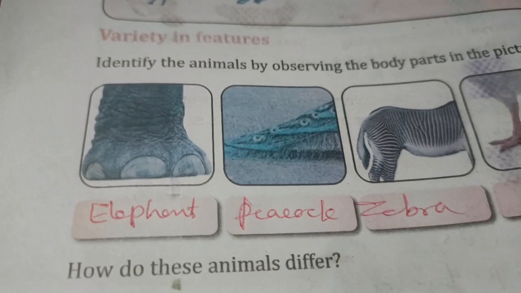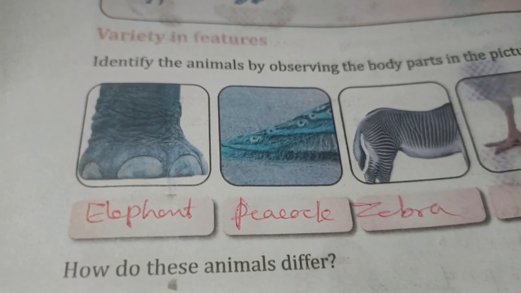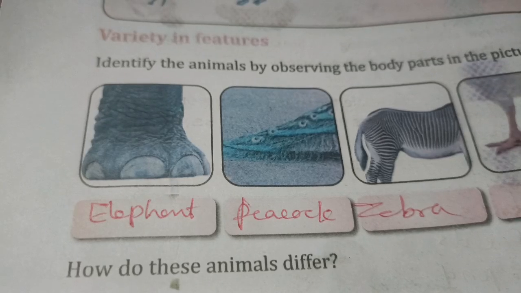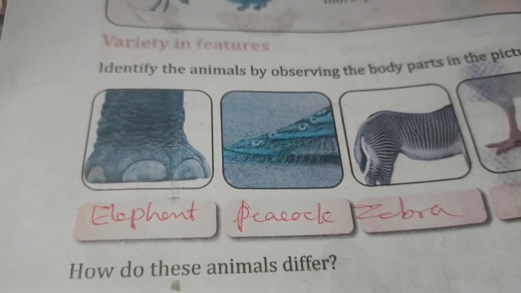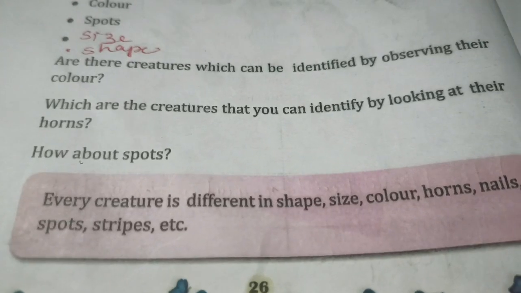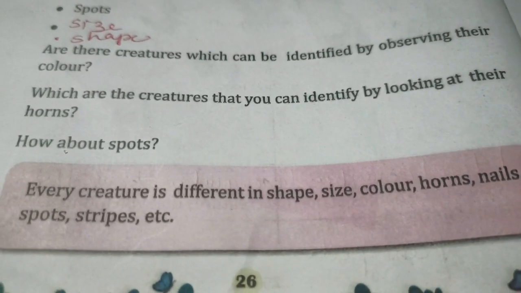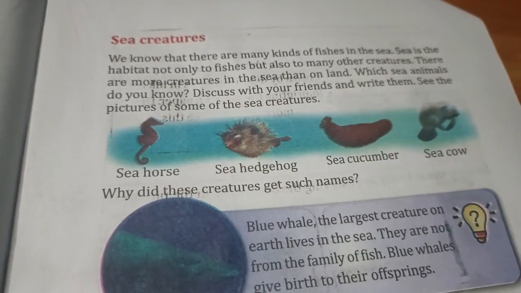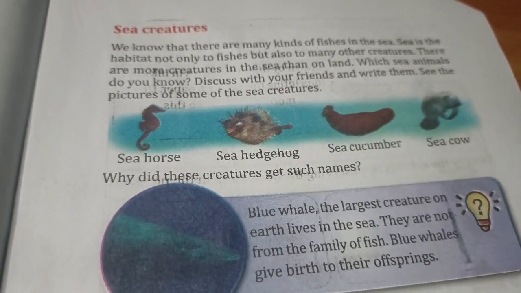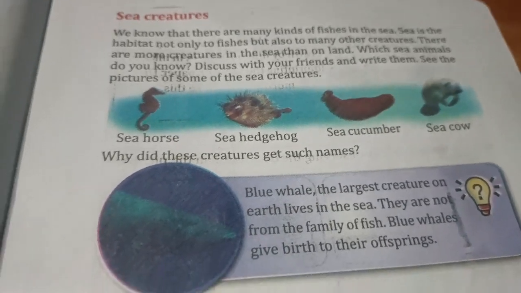Do you know how these animals differ? Yes, in color, in spots on the body, stripes, shape, size, horns, nails, etc. Every creature is different in shape, size, color, horns, nails, spots, stripes, etc. Sea creatures. Page number 27. Who are they? Seahorse, sea hedgehog, sea cucumber and sea cow.